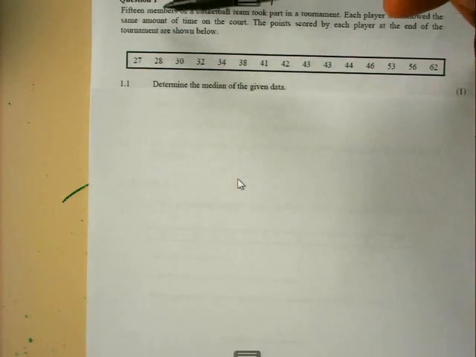The first question: determine the median of the data. The first question is, what is a median? Terminology is very much important in statistics. A median is the score that is in the middle. Here we've got 15 members of the basketball team, and these are their scores. We define median as the middle score. It means you check on the left-hand side, you check on the right-hand side. The score that lies in the middle is the one that we call the median.